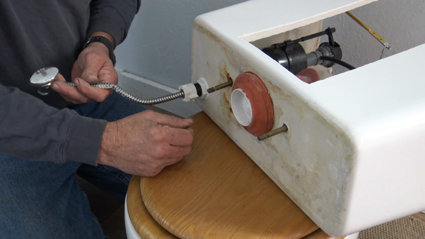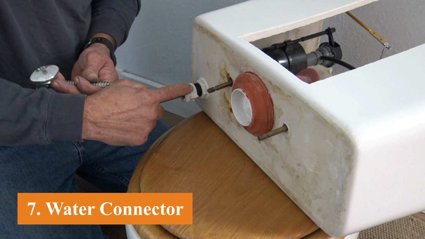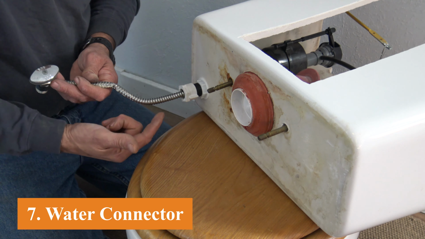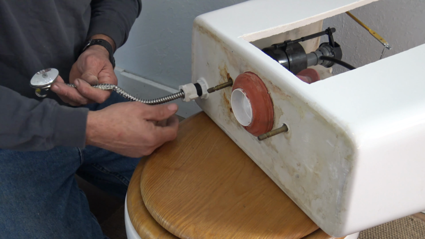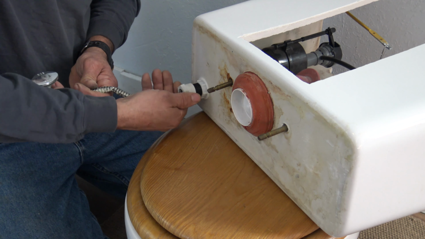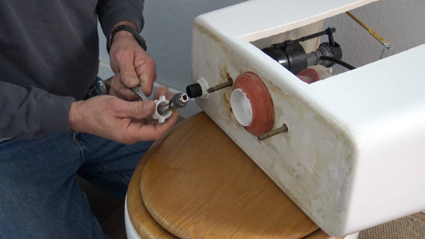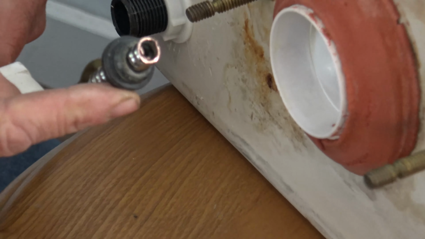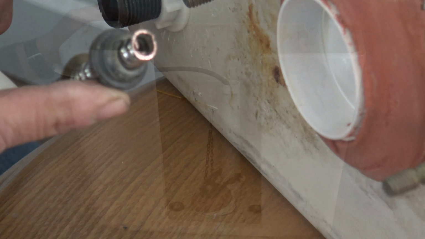Number 7. This is the connection on the bottom of the toilet. As you see here on the left-hand side, it connects the fresh water to the fill valve. And what can happen on this is this rubber inside of here can degrade and cause a leak, and that'll be an external leak that goes on the floor.